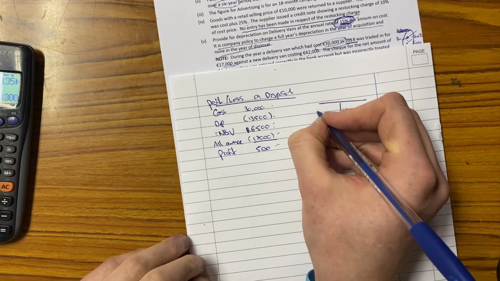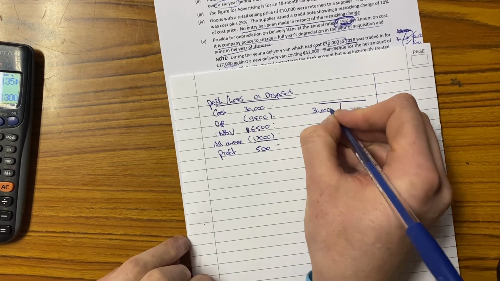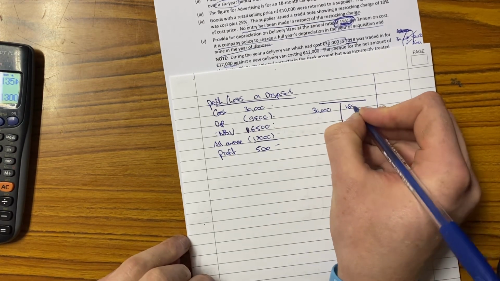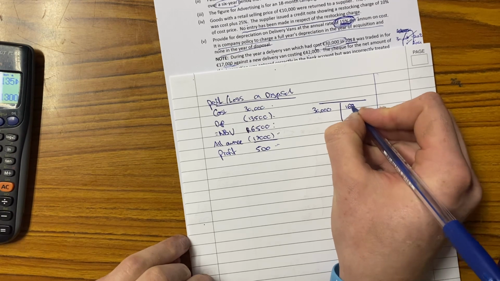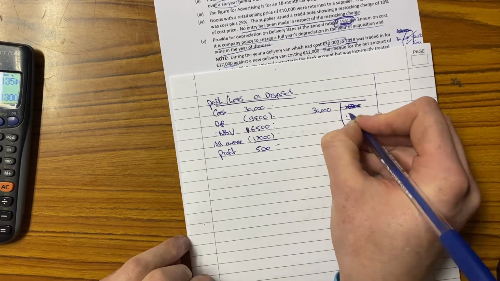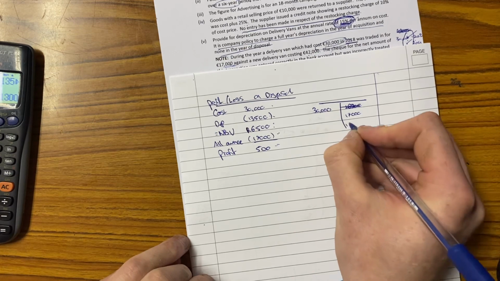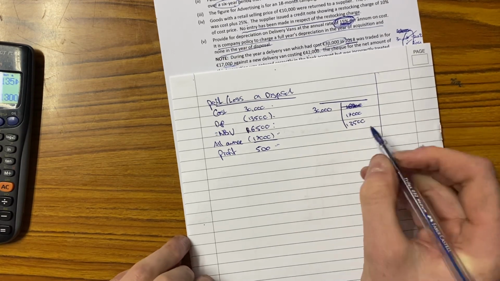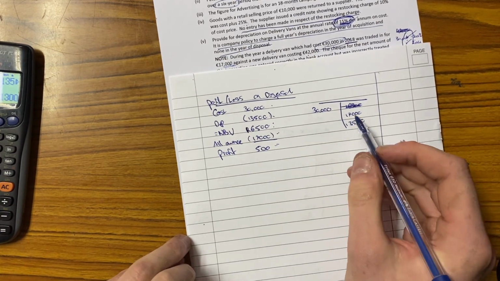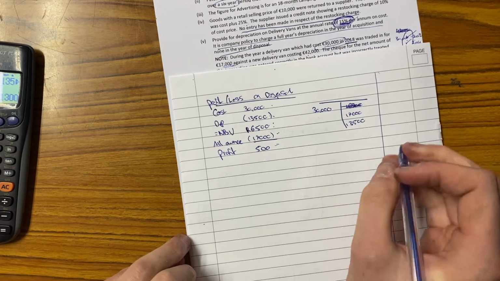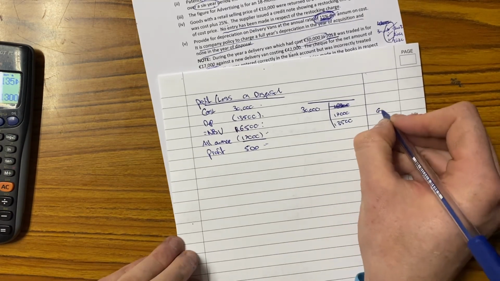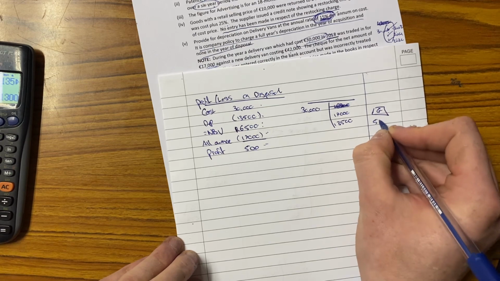In a T-account format, I'd have 30,000 on the debit. No, I wouldn't. I'd have 17,000 for an allowance on the credit, and I'd have 13,500 on the credit. Whichever side is bigger refers to profit or loss. This side's bigger, which means it has to be a gain. Profit, gain, so P&LG, 500 euros.